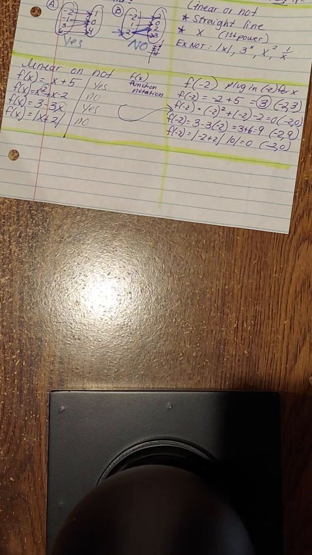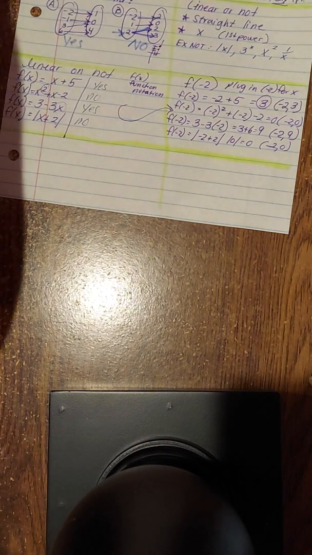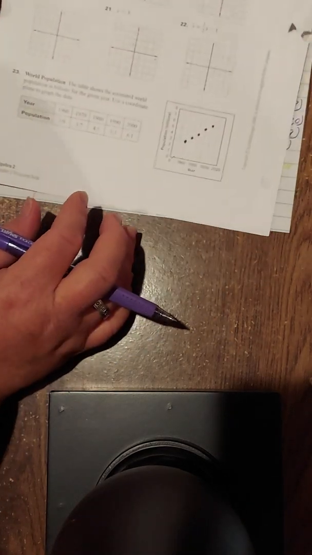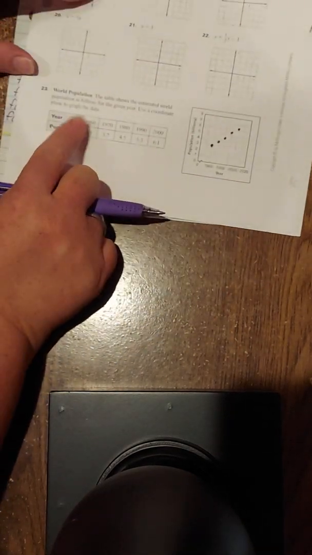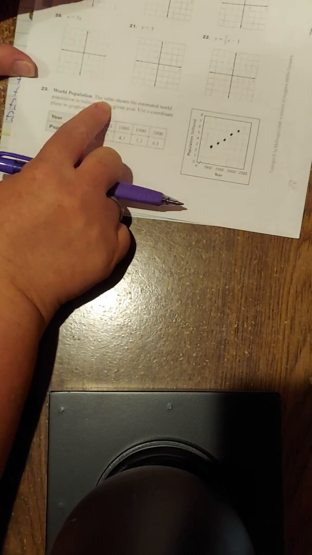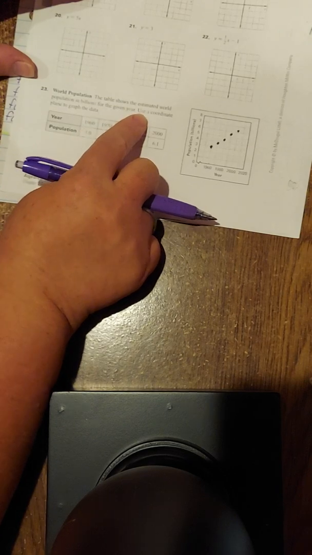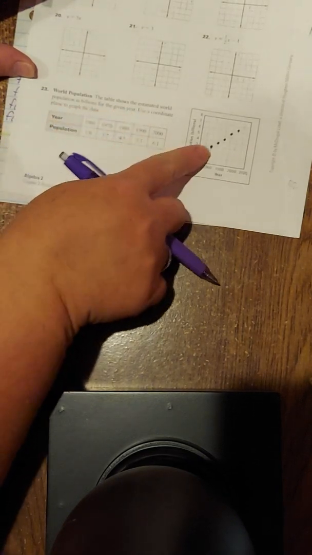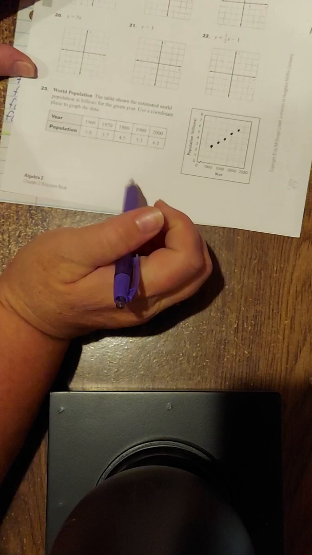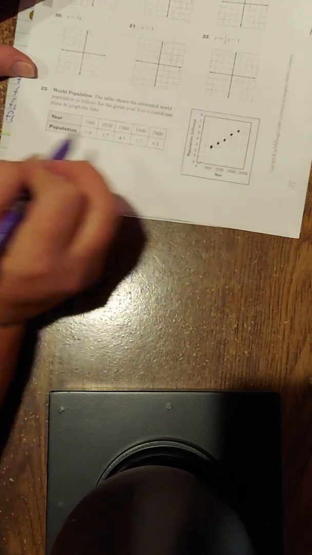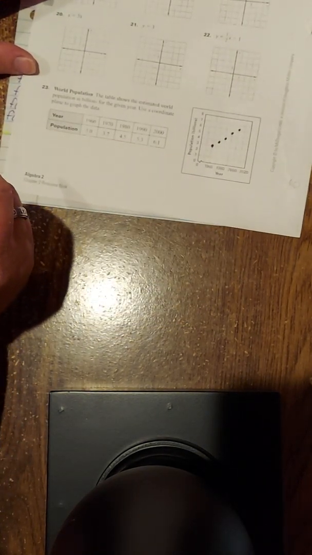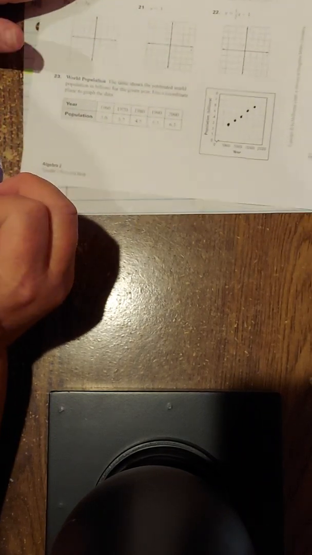So I want to try to find maybe a paper that's not written on here. Give me a hot second. Okay, how about this one? All right, so I want to show you this paper. So let's take a look at this problem. The world population. The table shows the estimated world population in billions for the given year. Use a coordinate plane to graph the data. So it's really easy. Don't forget that these things mean a skip in the numbers. So let's go through and what would be the domain and what would be the range.